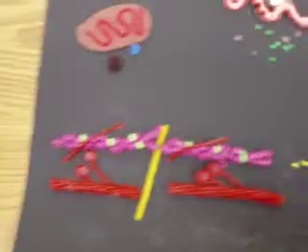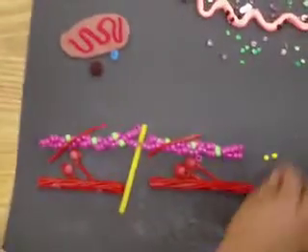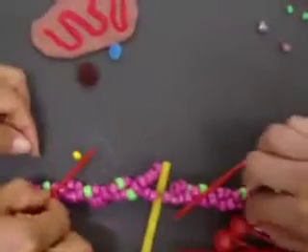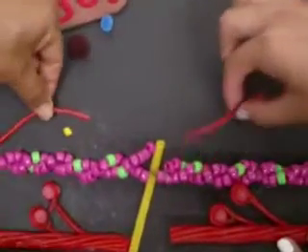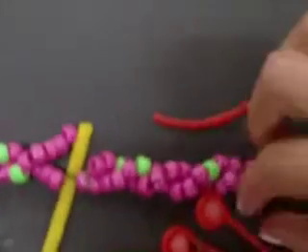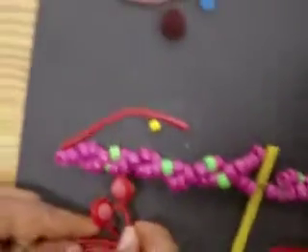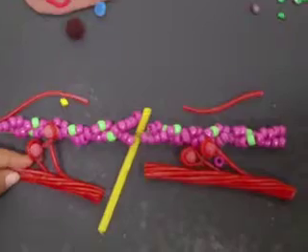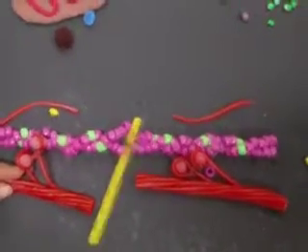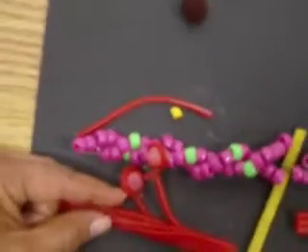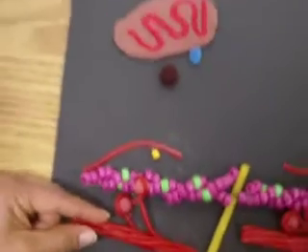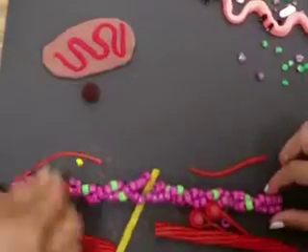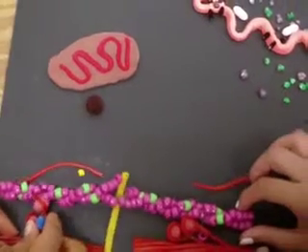Calcium floods over the thin filaments and binds to troponin, pulling tropomyosin off the active site on the actin. High-energy myosin heads leap to bind onto the exposed active sites on the thin filaments, forming a cross bridge. The myosin head pivots to the low-energy state, releasing ADP and moving the thin filaments over the thick filaments.